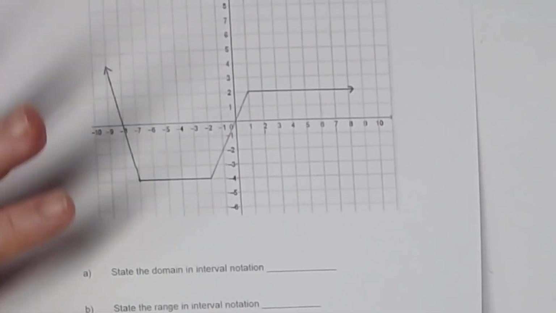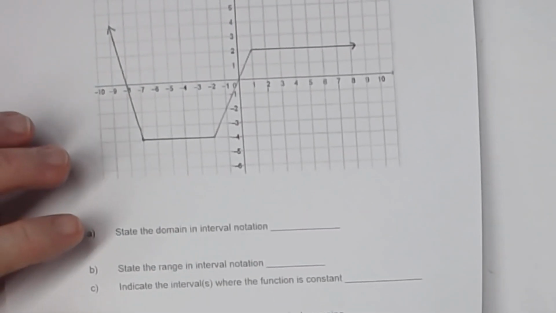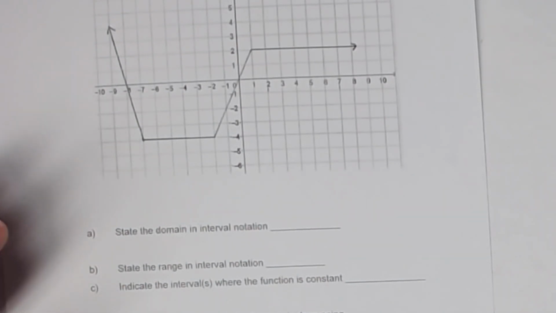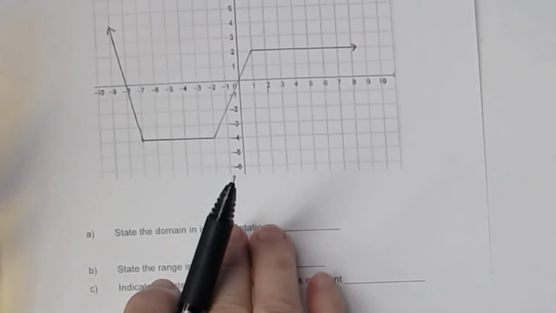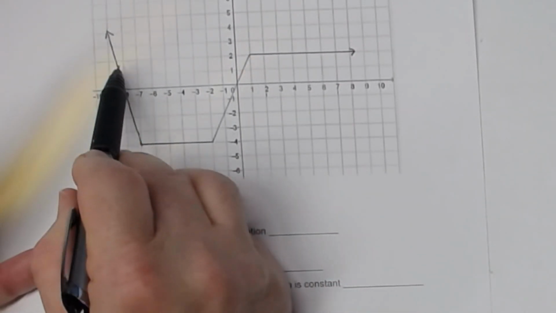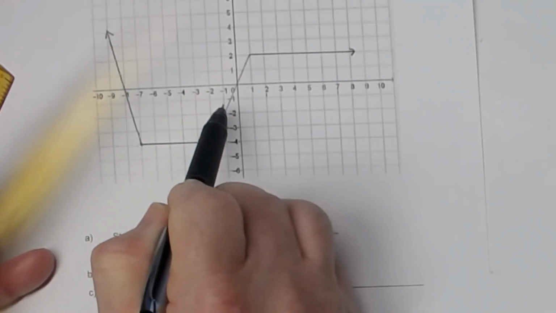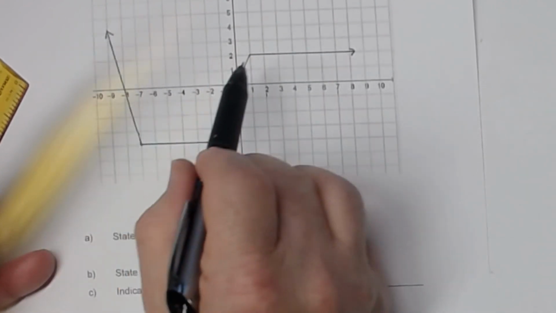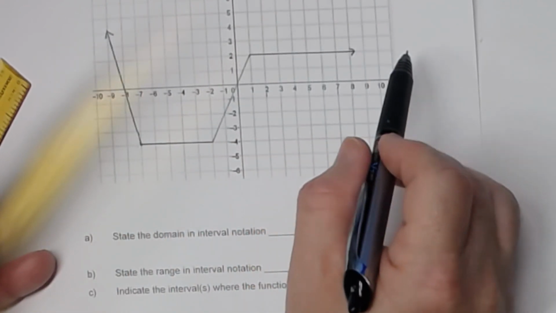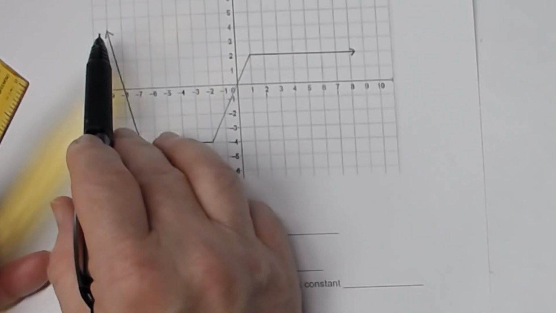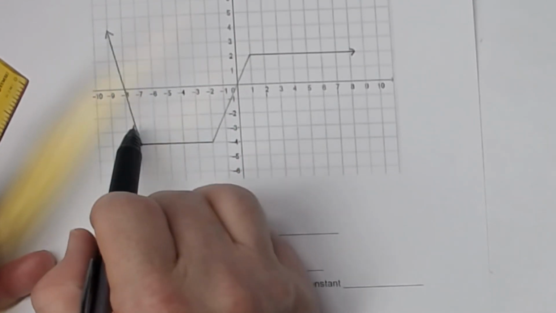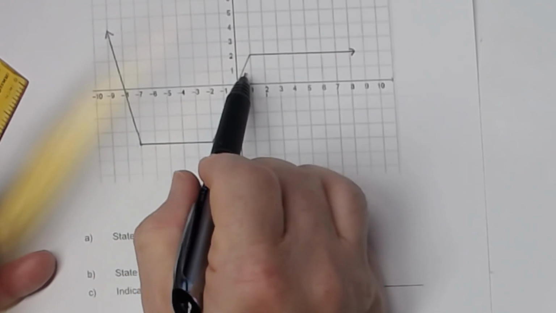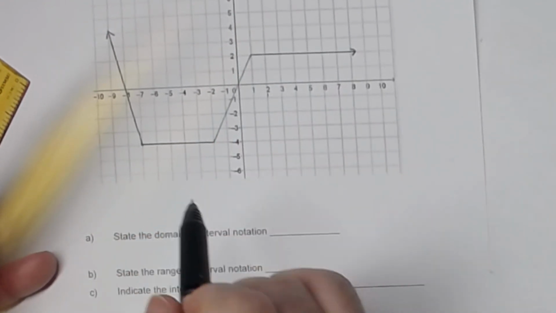These were actually easy problems to do. And you want to state the domain. So remember, the domain is a set of x values, a set of x coordinates. So when I look at every point on this graph, as I go along this graph, remember there are two arrows here, one going up, one going to the right. So as I go along the graph, I need to look at all those x values. What are these x values taking on?